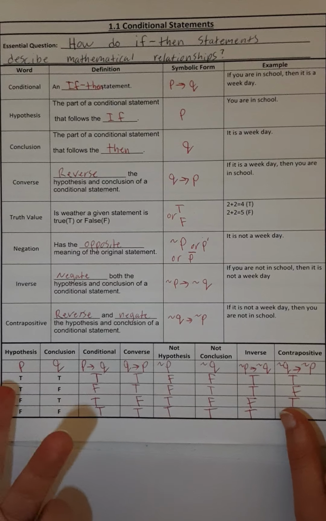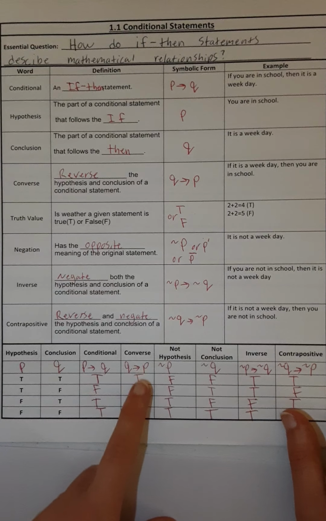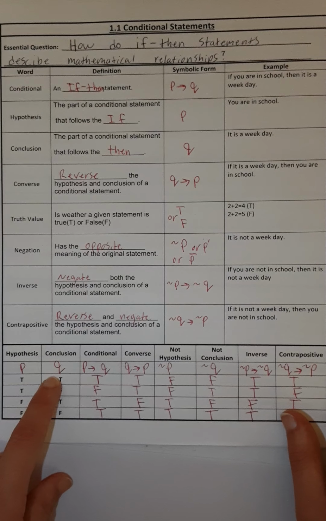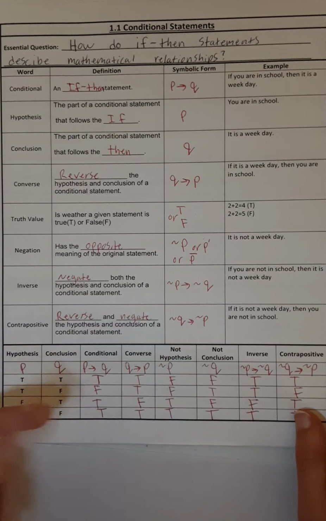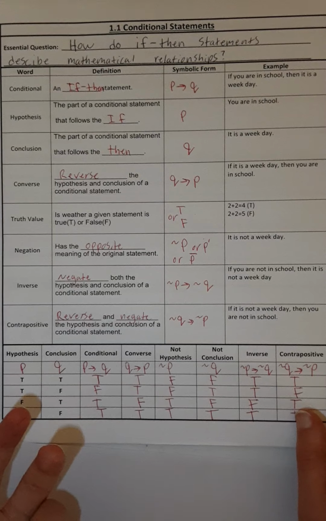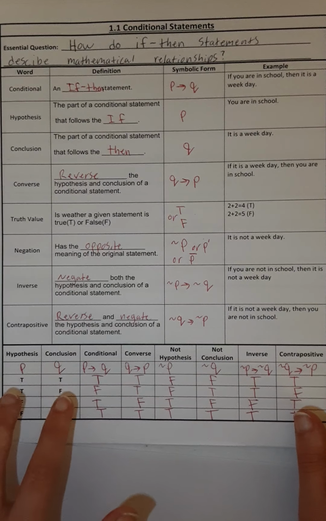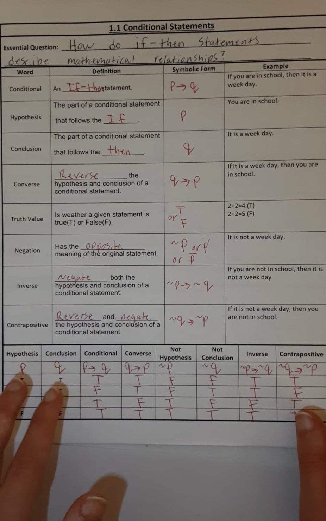If we switch the order, the two top and bottom ones stay the same. True implies true, if we flip them, it's still true, and if we flip these, it's still false implies false. So those truth values stay the same. But when we flip this, false comes first and true comes second.